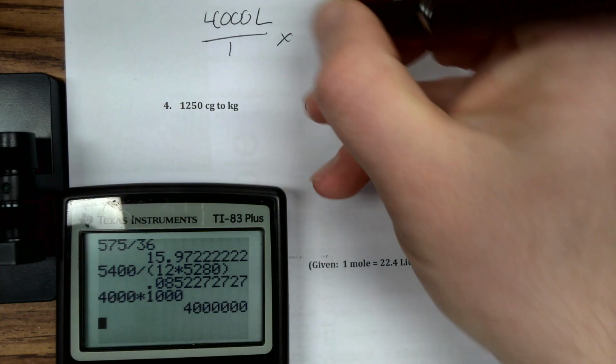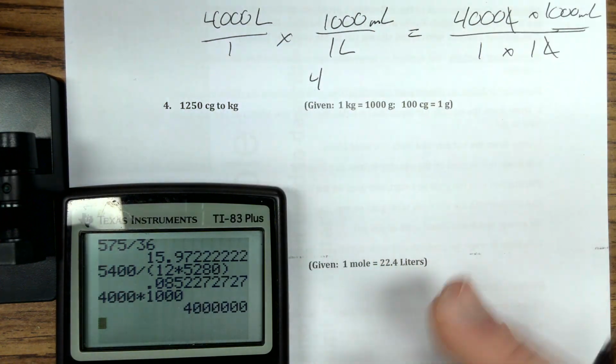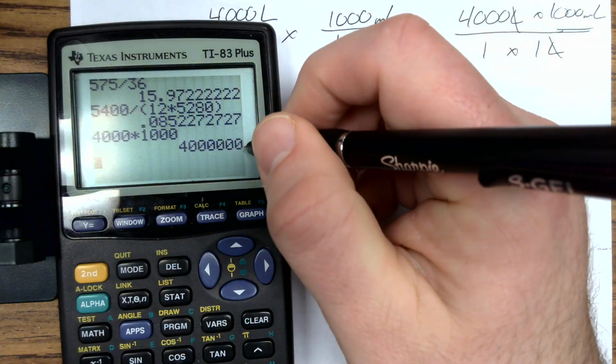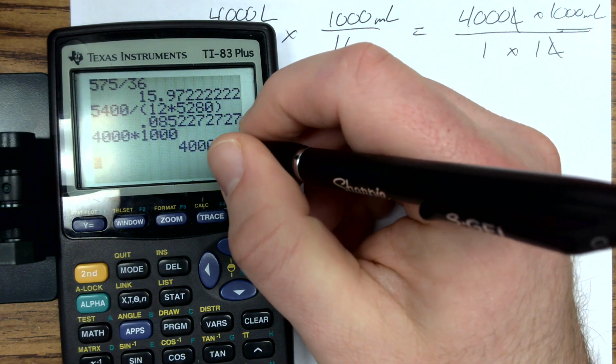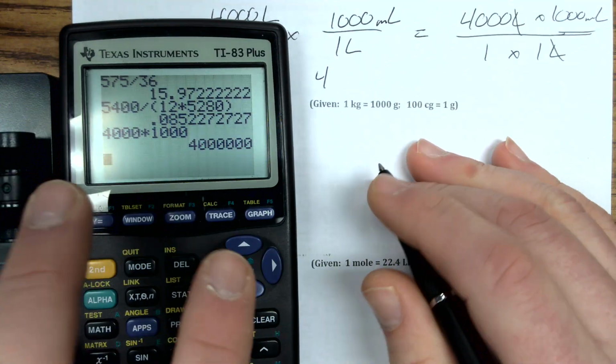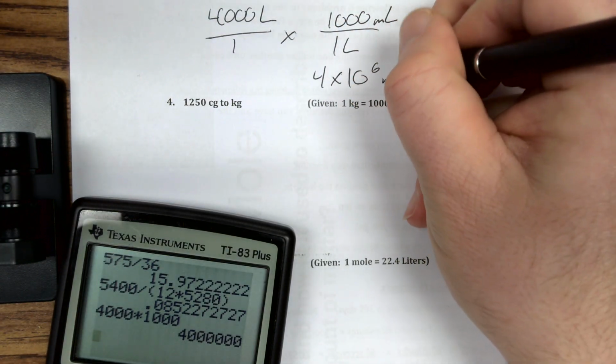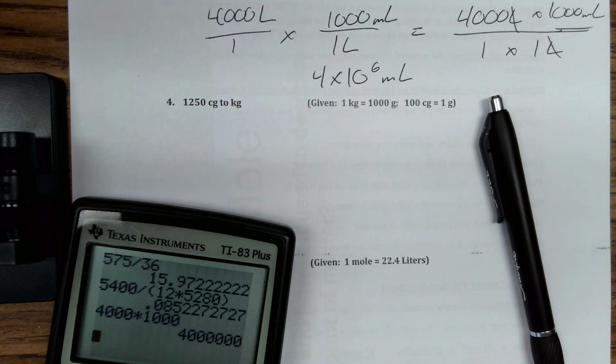By a factor. I hear you. Give me a second. If I don't want to write out the zeros, I can just move the decimal place over. 1, 2, 3, 4, 5, 6. 4 times 10 to the power of 6 milliliters instead of writing out 4 followed by 6 zeros. I make it easier. I don't want to write big numbers. That gets annoying after a while.